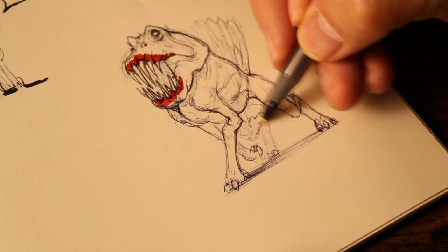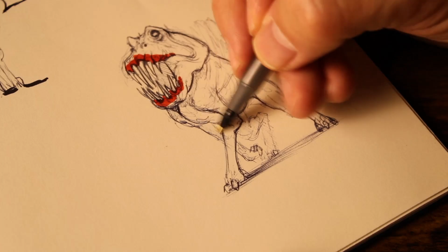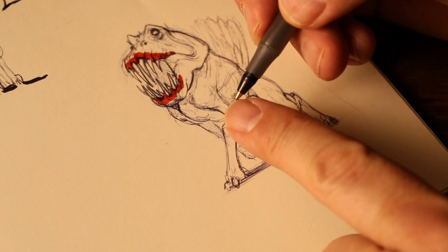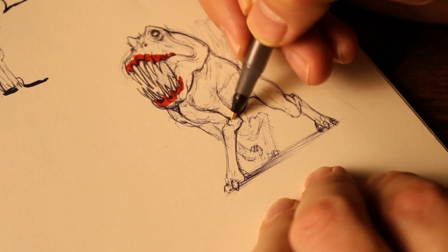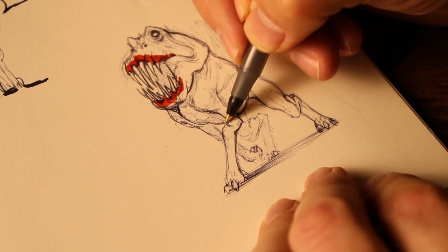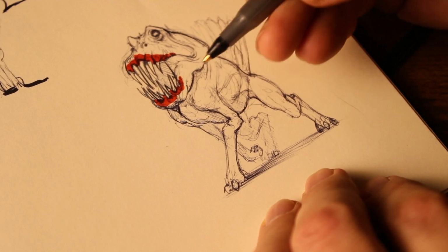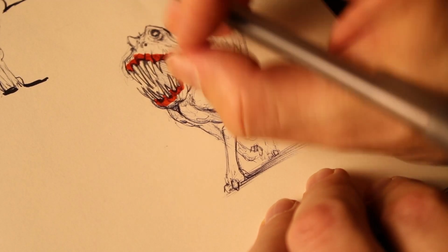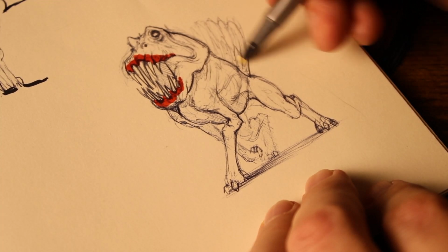If you're wondering how I'm shading so lightly with a ballpoint pen, it's because I'm tilting it so far to the side that more of the ball is touching than ink is coming out. That's the trick. When you tilt it up like this, good luck. When you tilt it back like this and loosen your grip, then you can shade.